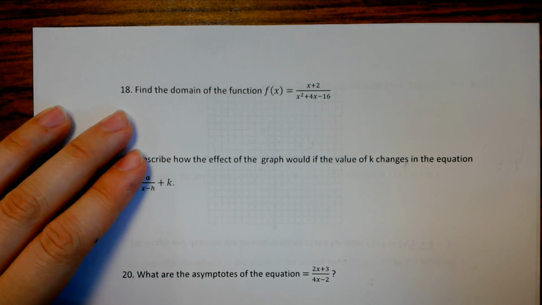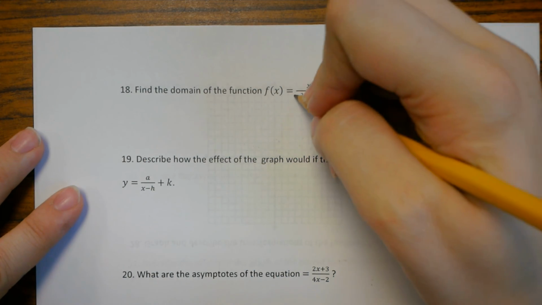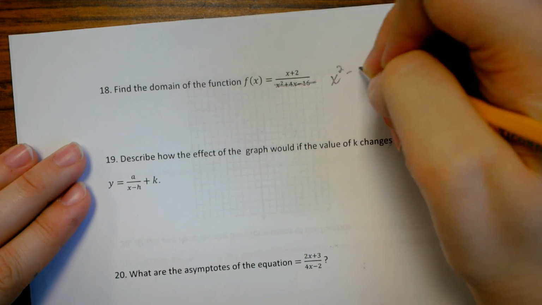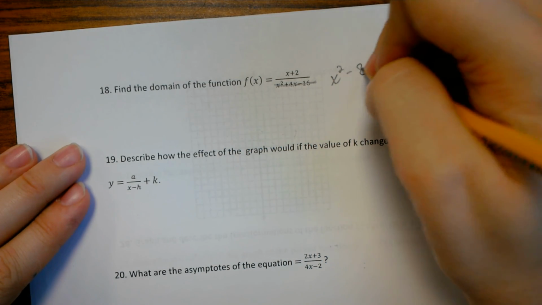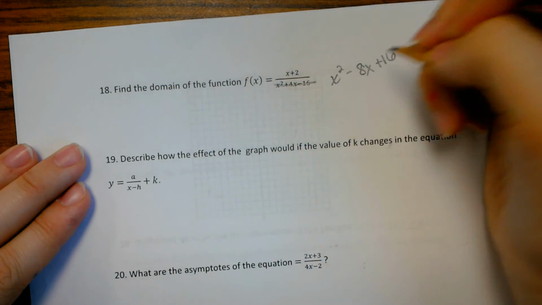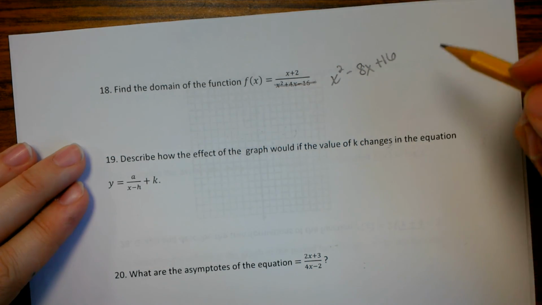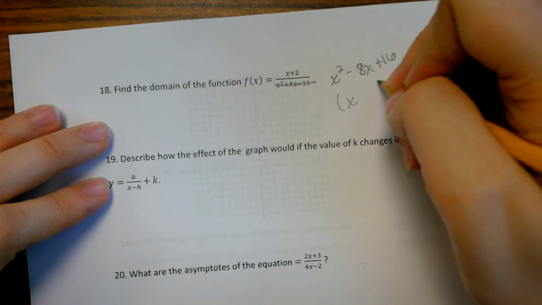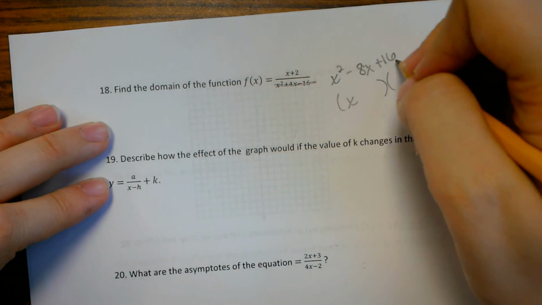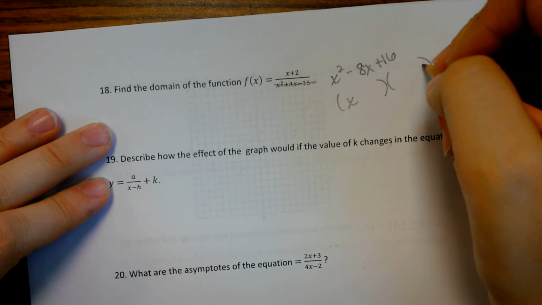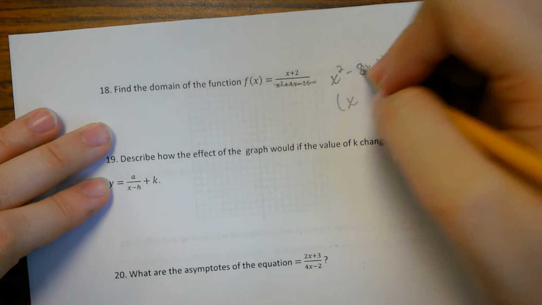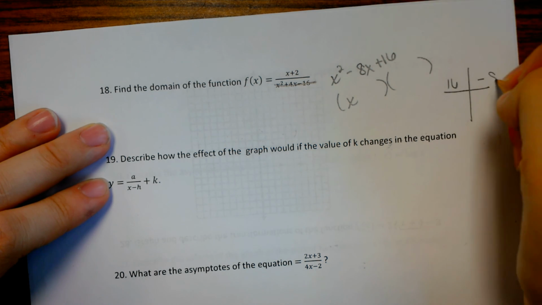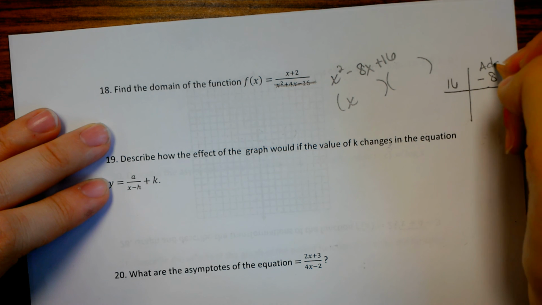Number 18 says find the domain. The denominator should be x squared minus 8x plus 16. Otherwise, it's not factorable. So I need to factor this. 16, negative 8. So look at factors of 16 that add to negative 8.